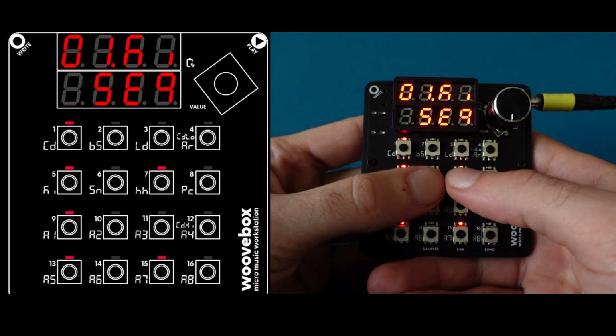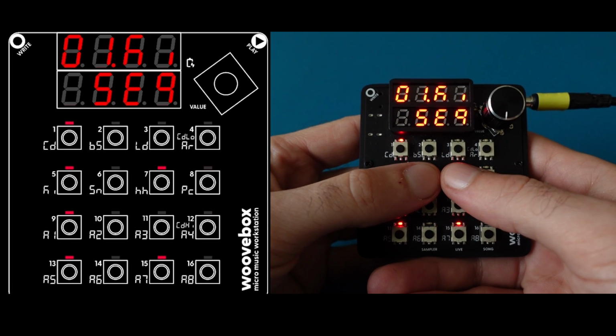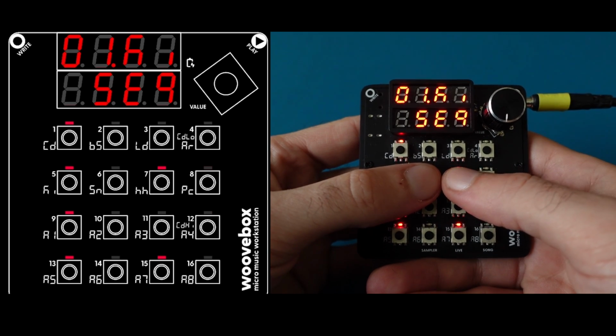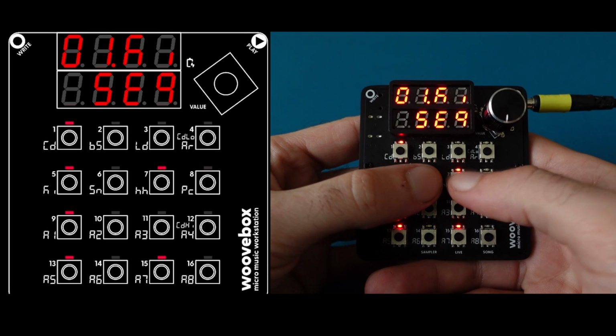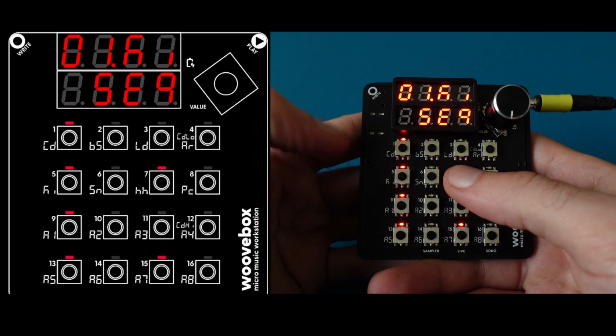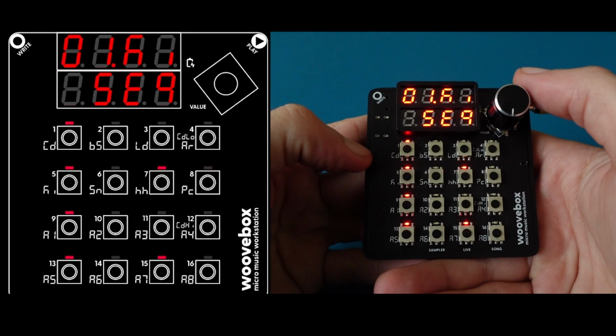Today we're going to talk about song mode. I think the song mode on the Woovebox is probably the best I've ever seen on a Groovebox. It's fast, but still powerful. The workflow is great, so let's get into it. Today, we're going to use this.